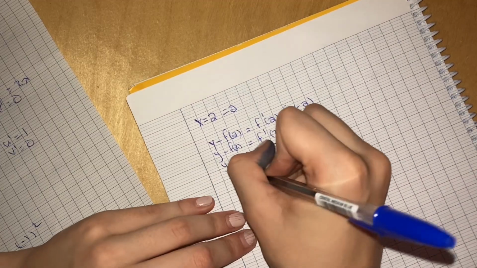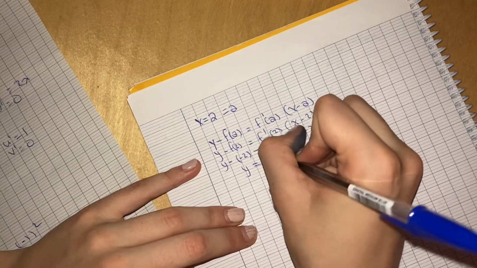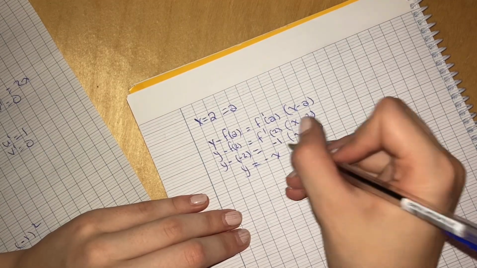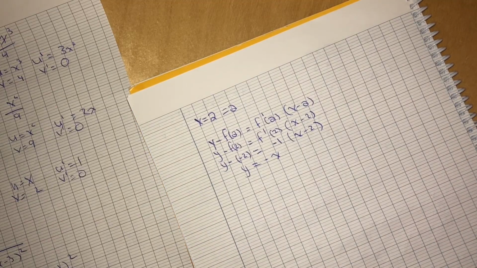So y equals minus x, and then plus 2 minus 2, 0. So the equation of the tangent to this curve at x equals 2 is y equals negative x. And that is our exercise of the day.